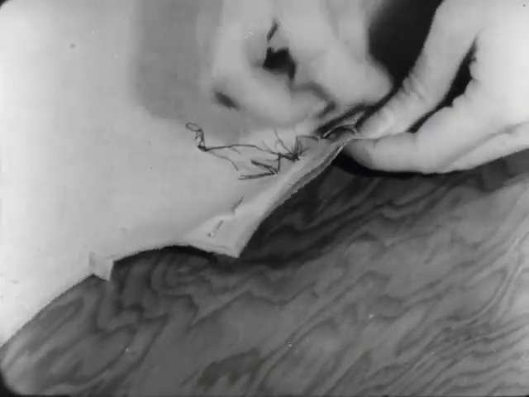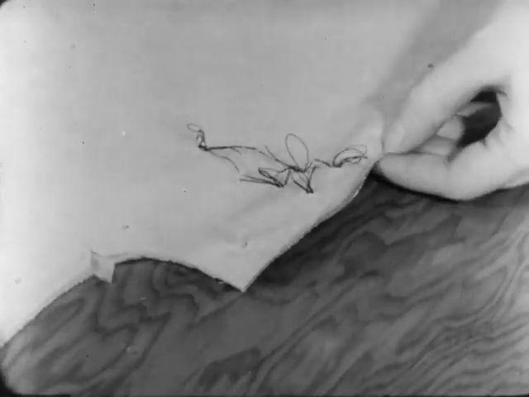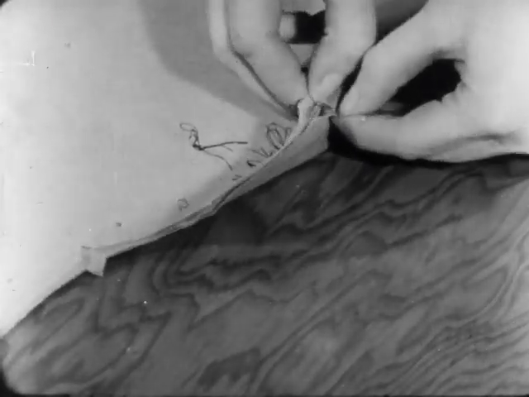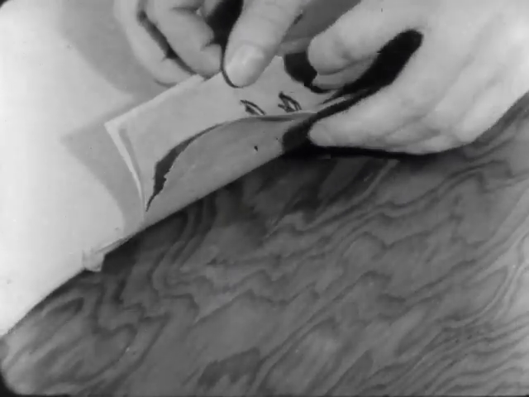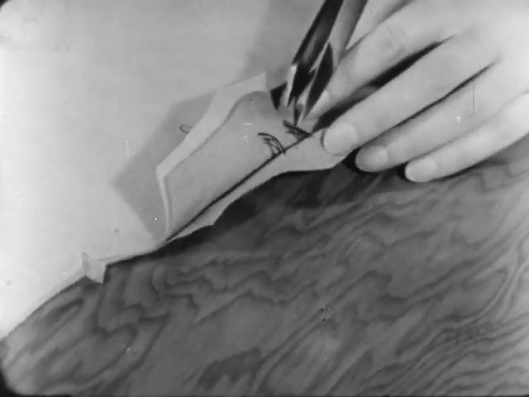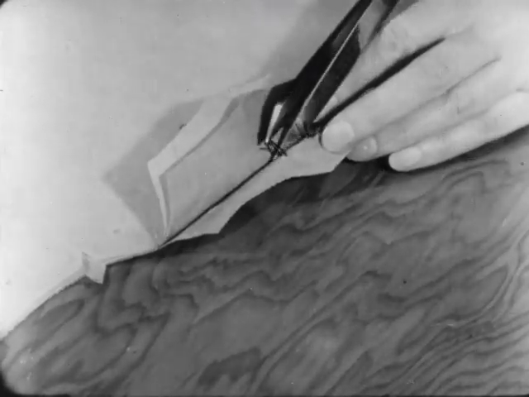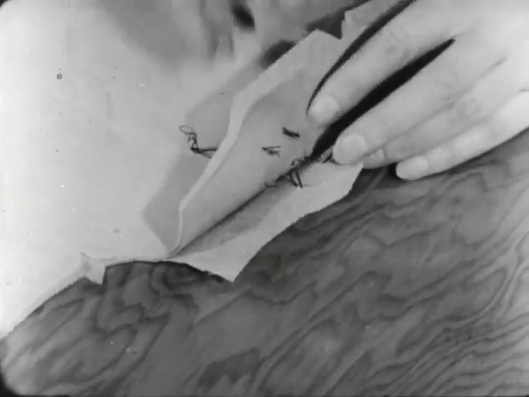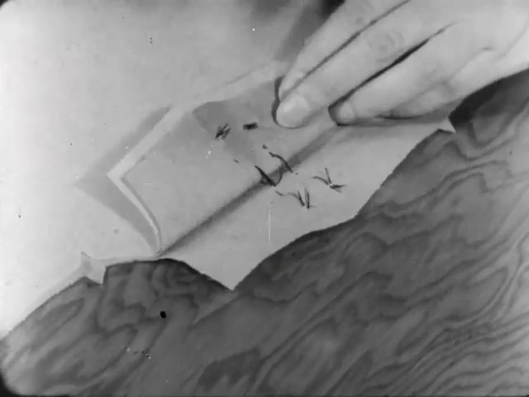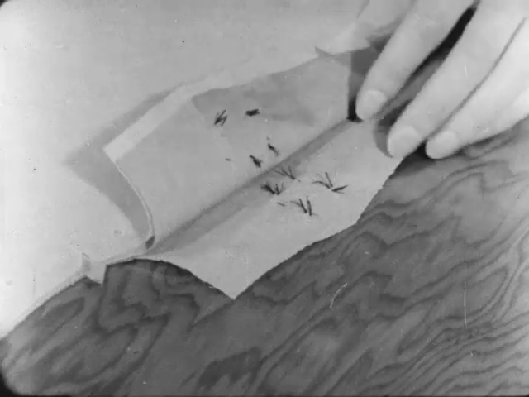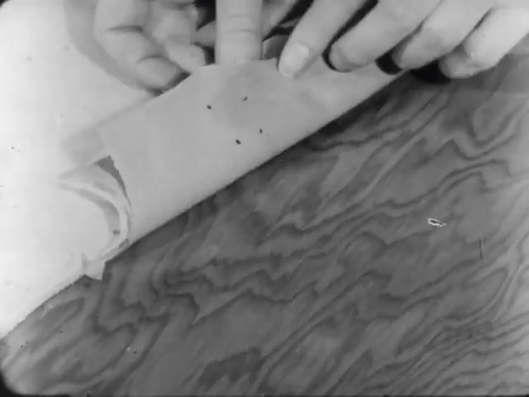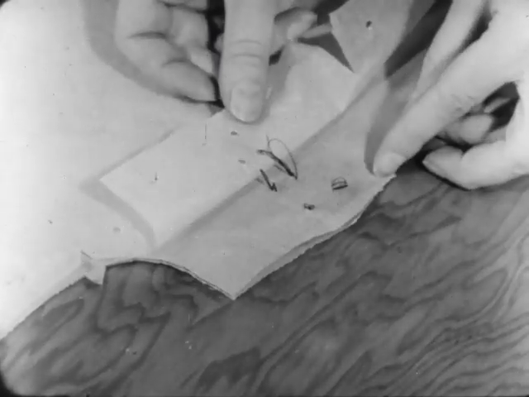Remove the pins and separate the material as far as the loops will allow. Then cut the threads. Now both thicknesses of material are clearly marked on both sides.